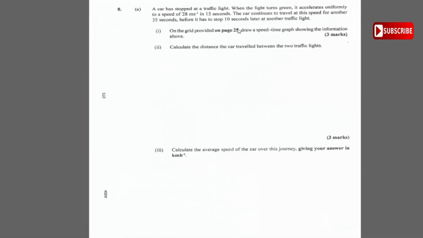And then it tells us to go up to 28 meters per second in 15 seconds. Then it travels with a constant speed for 35 seconds. And then it has to come to rest 10 seconds later. That's 15 and 10 is 25, 25 and 35 is 60.